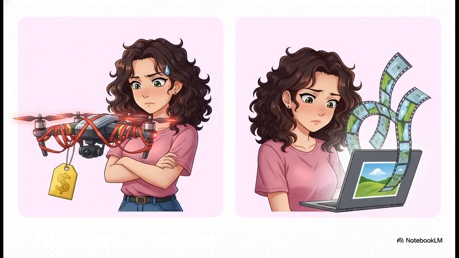You could go out and buy a professional drone, which, that's a ton of money and a whole world of regulations and hassle. Or you could license some stock footage, but then you're stuck using the exact same generic shot that 1,000 other people have already used. It's either way too expensive or just kind of boring.